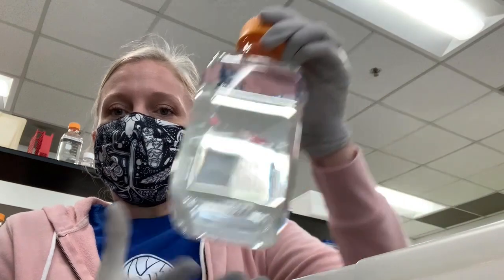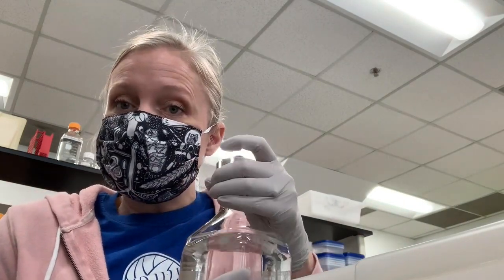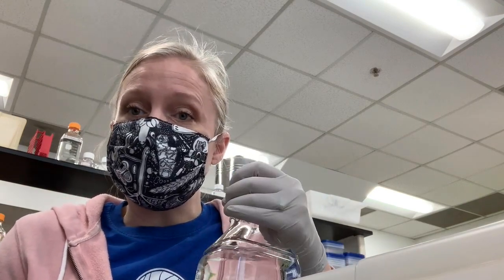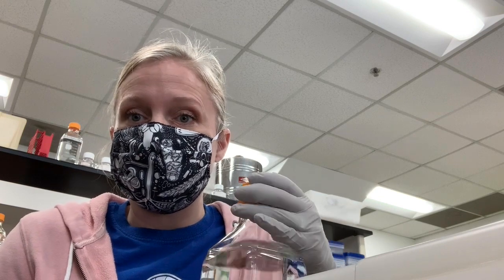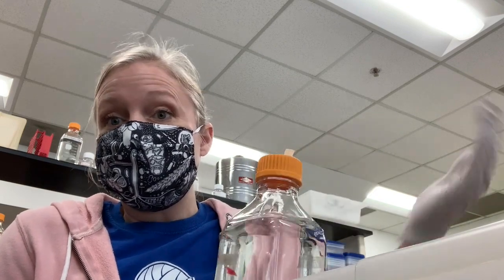You want to also get all of your solutions ready for autoclaving. I will cap all of these solutions entirely until I get up to the autoclave, and then we'll vent them. You never want to autoclave something that's sealed all the way because the air in the bottle will expand as it's heated up and can explode the bottle. So you always want to make sure you give it about a half turn and leave the lid loose. But I always tighten the lids until I get to the autoclave and then check them all when I get there.